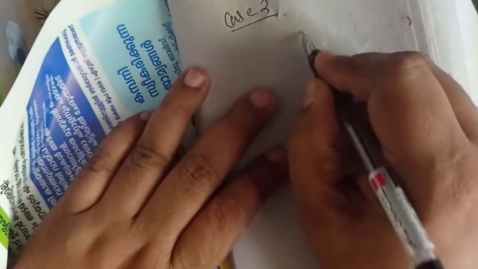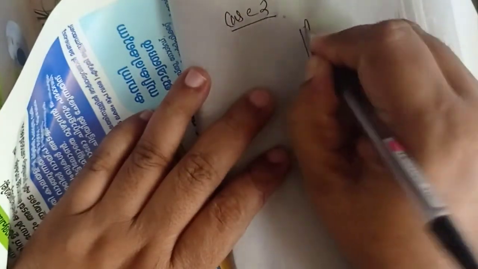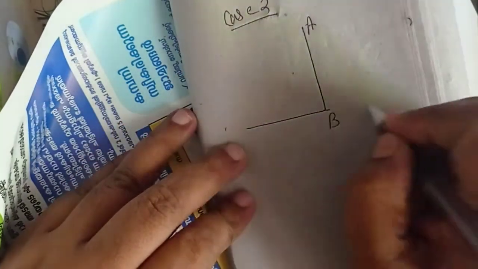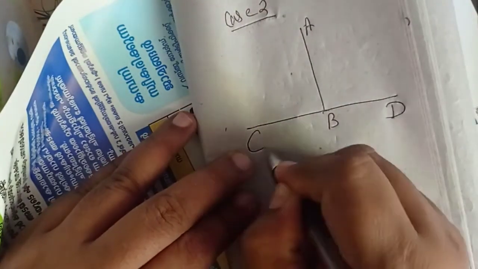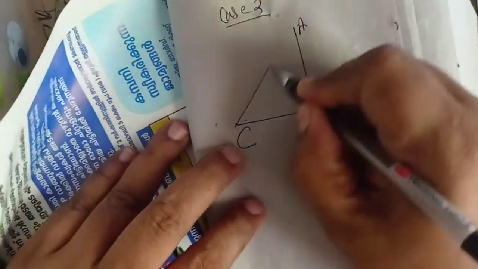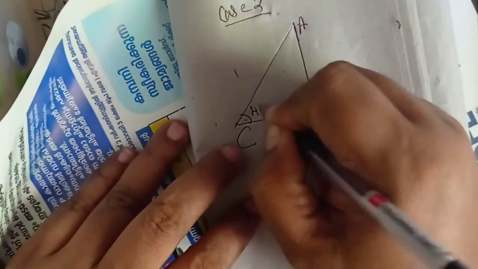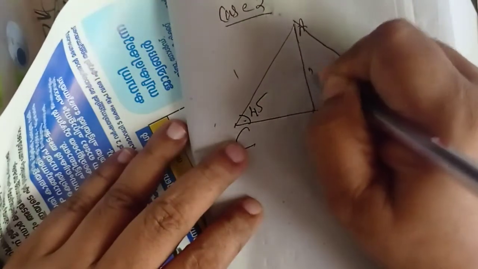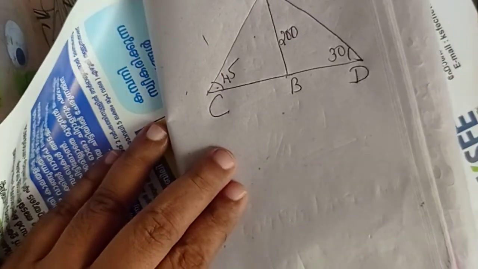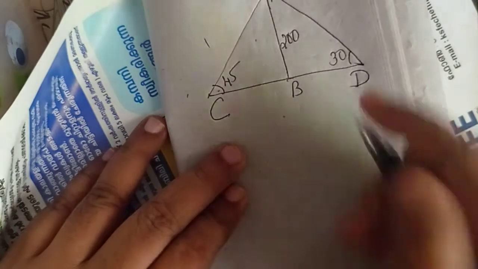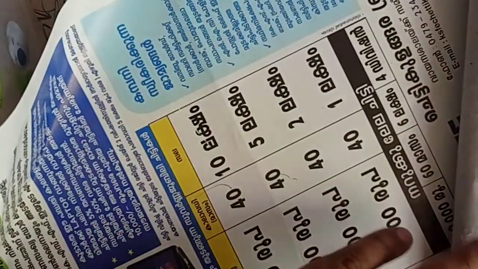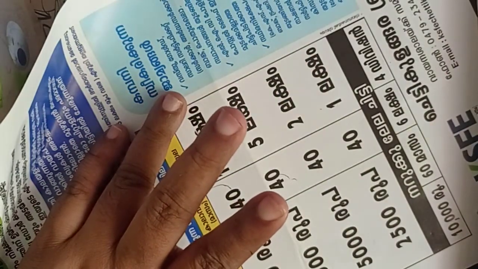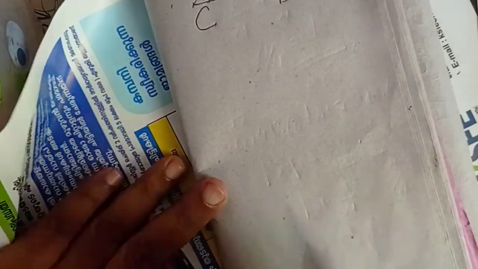Then if they are on the opposite side, case 2. A is the position of the man. One ship is on this side and the other one is here, C and D. You can mark the first angle 45 and the second angle 30. Cliff is 200 meter. Understand? In the previous question we found that the first one is 200 and the second one is 146.4.